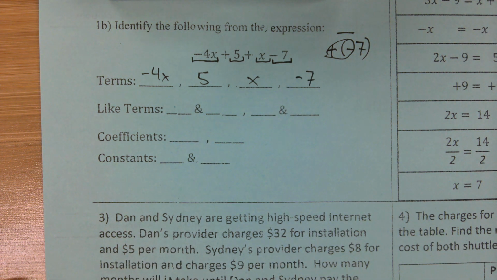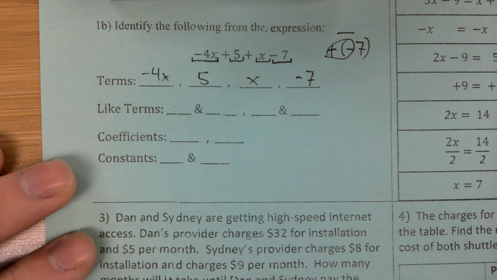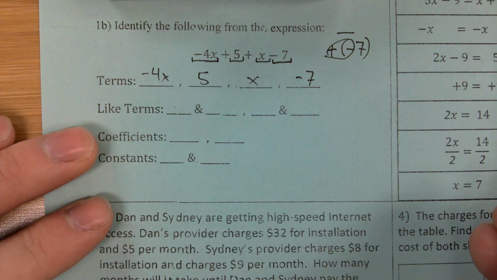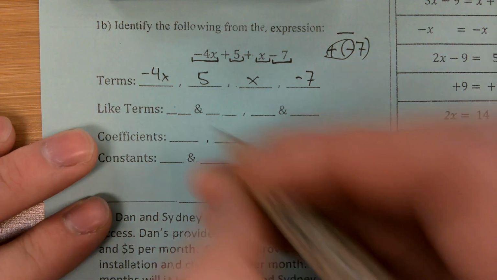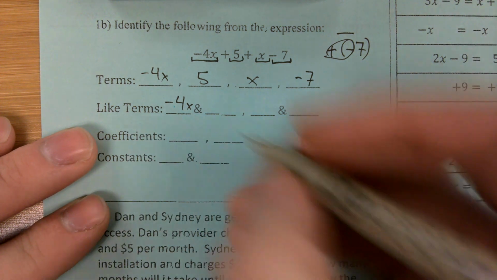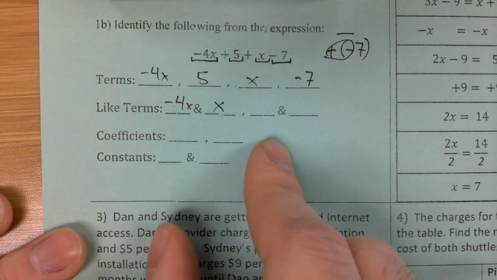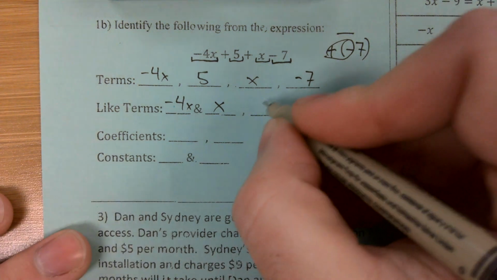That's important. Now, what are our like terms here? We got 2 sets of like terms. What's the first set? Azalea, go ahead. The first set is negative 4x. Perfect. And what's that term's like term? X. Exactly. Same variable, same power. Those are like terms. What's our second set of like terms going to be, though? Mason?